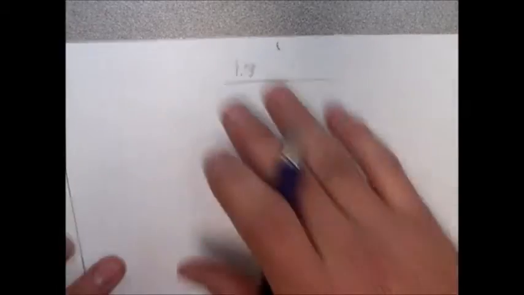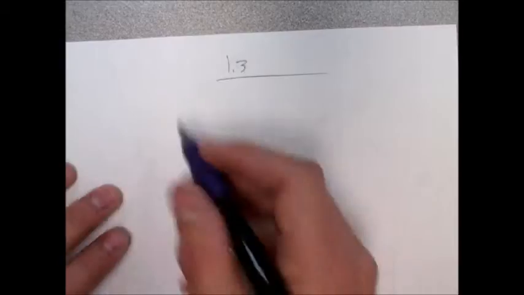1.3, there is a lot of reviewing stuff that we've already went over. Primarily what we're going to go over in this one is a lot of definition stuff. We're going to talk about basically Venn diagrams and how to annotate them.